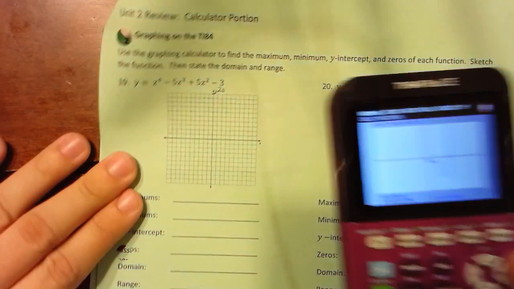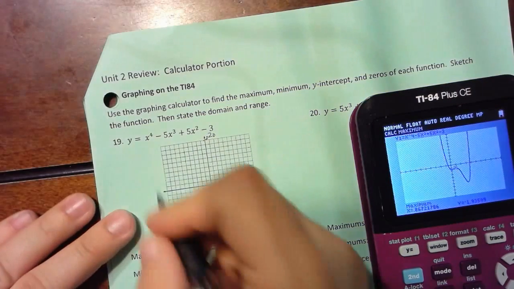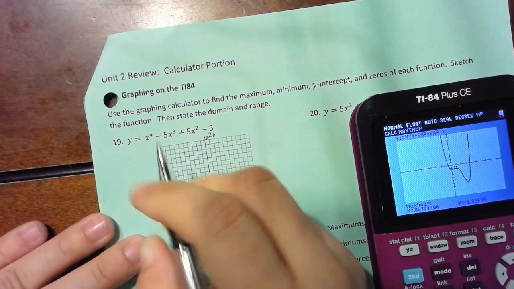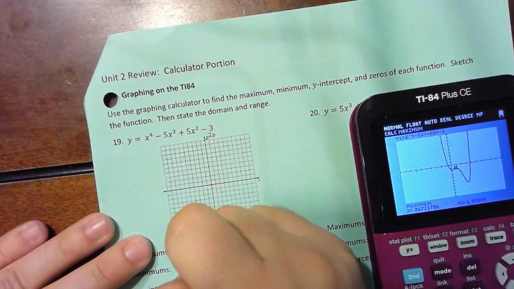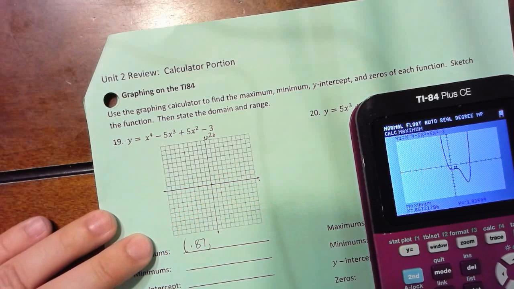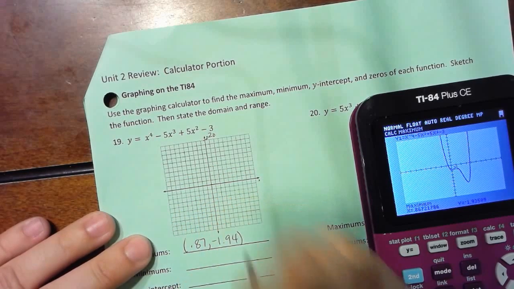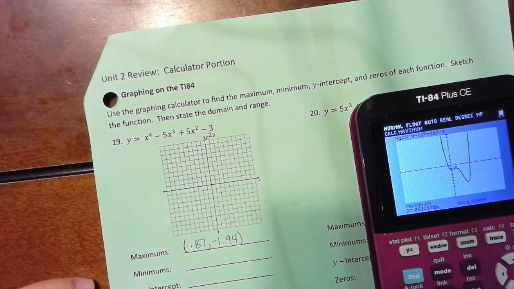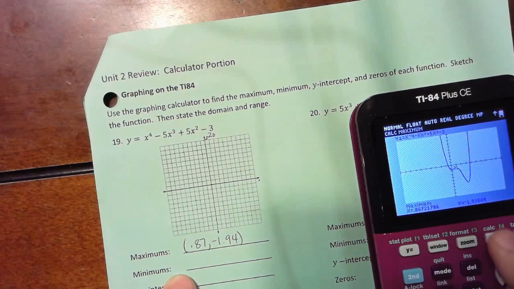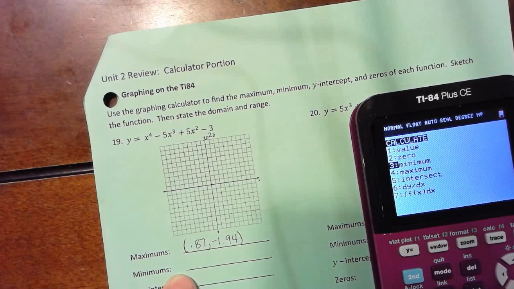I'd like probably 2 decimal places on these, so the maximum happens at 0.87, comma, negative 1.94-ish. Do not round to the whole number. You'll get points deducted from your test if you round to the whole number. Holy cow, we're at 37 minutes. Let's keep going. Calculate. Let's do the minimums now.